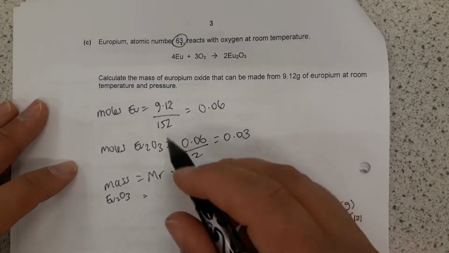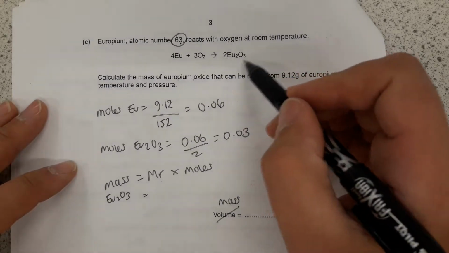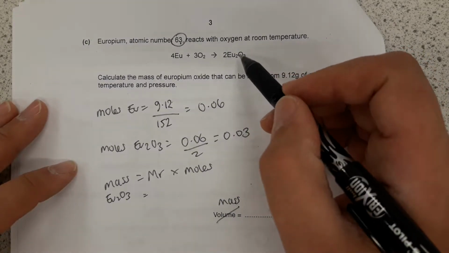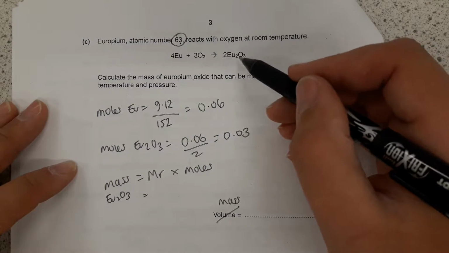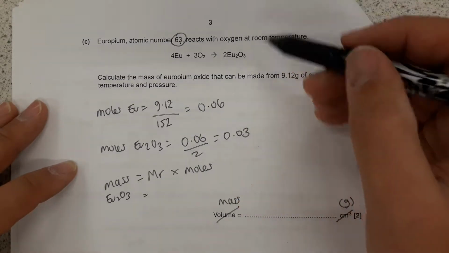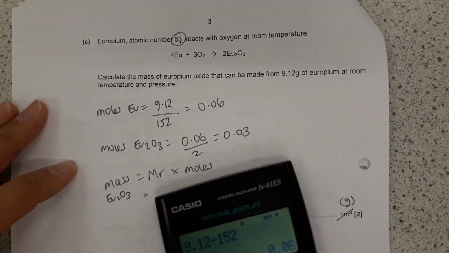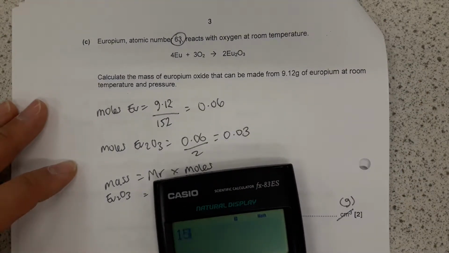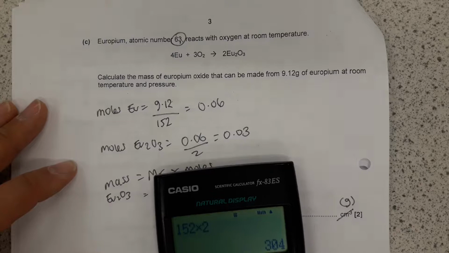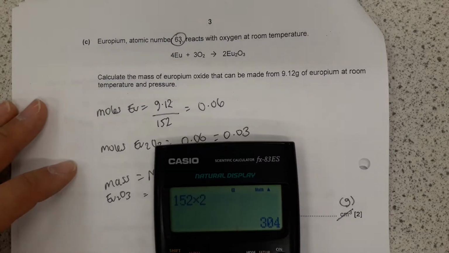So the Mr of europium oxide, we have to work this out from the figures given here. So we know that europium is 152 and oxygen is 16. So I'm going to have 152 times 2, which is 304, plus 3 lots of 16, which is 48.